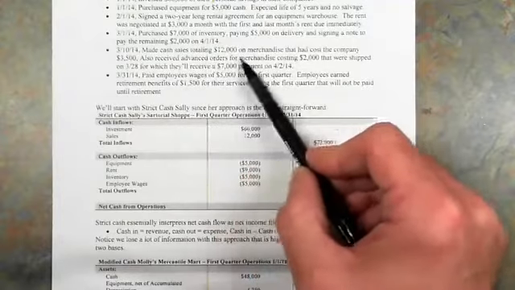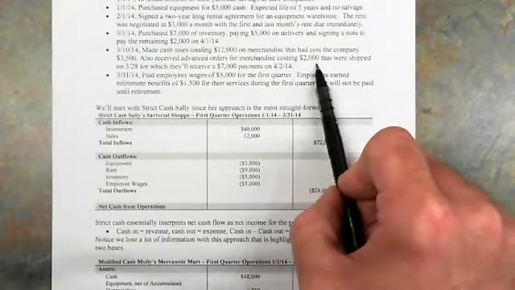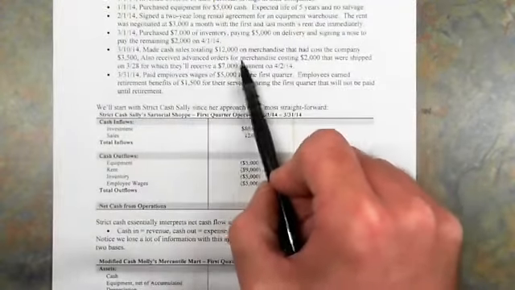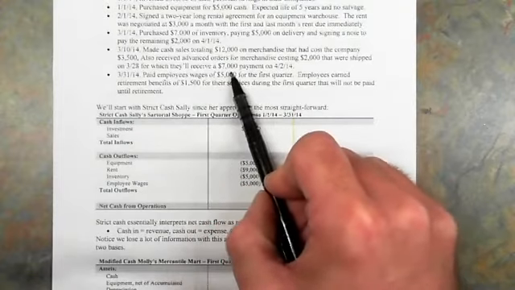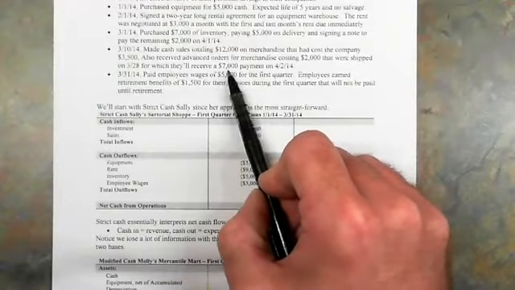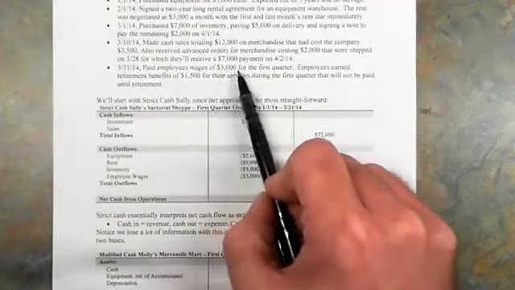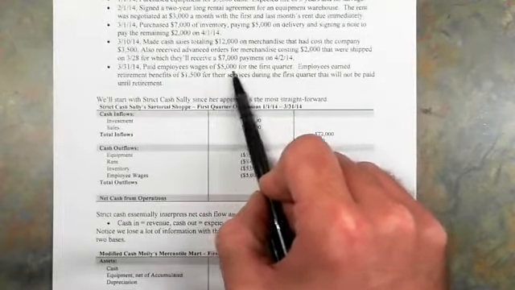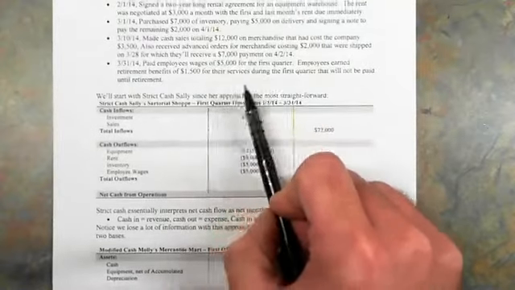We also received advanced orders. Well, those advanced orders, $2,000, it doesn't actually matter until we receive the payment for the strict cash and the modified cash basis, but under the accrual basis, we get to record a receivable. We paid employee wages of $5,000 for the first quarter. This would be recorded as an expense under all systems: cash, accrual, and strict.